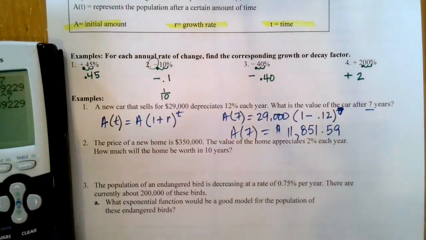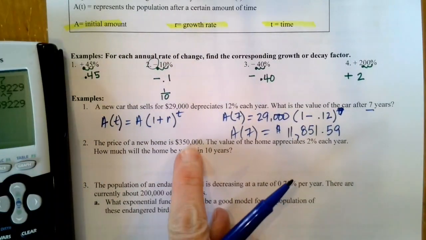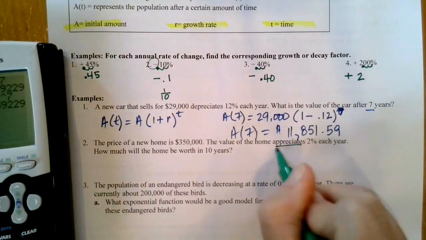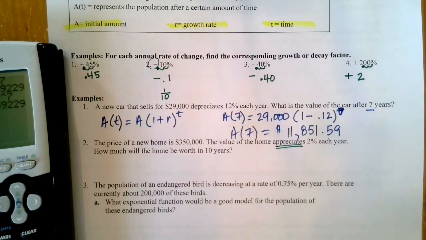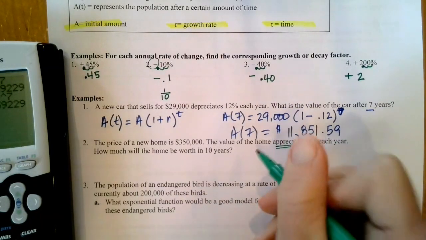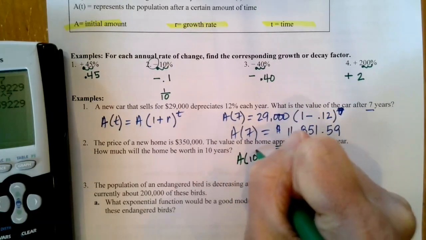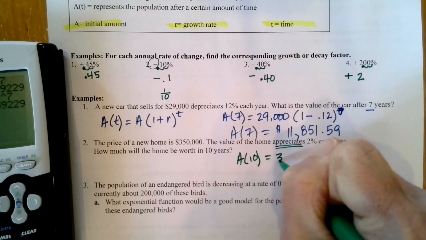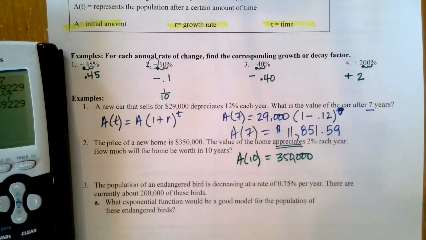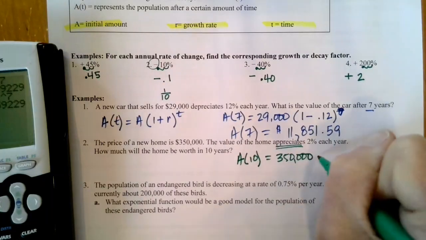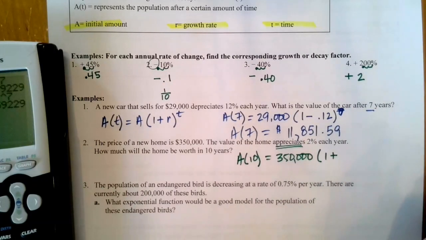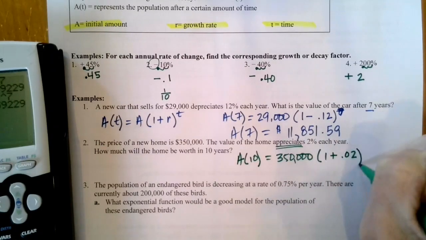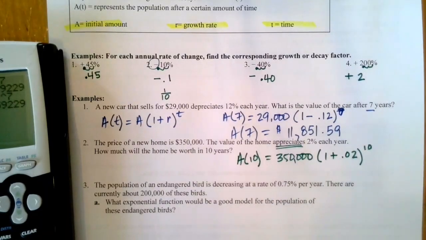That's crazy. Okay, the price of a new home. The value of the home appreciates. So if we're appreciating, that's 2% per year. And I want to know what it's going to be worth in 10 years. So my amount in 10 years is going to be equal to my initial amount, which is my house was worth $350,000. And it's appreciating, so this is going to be a plus. And 2% is going to look like that for 10 years.